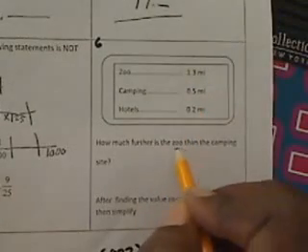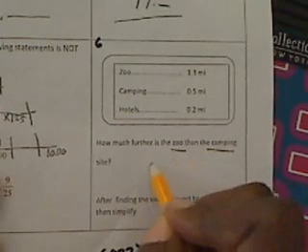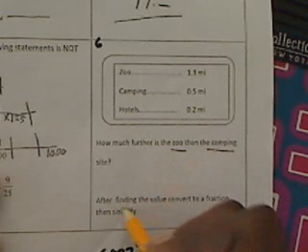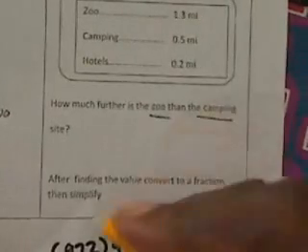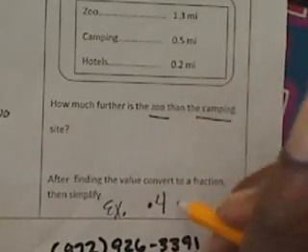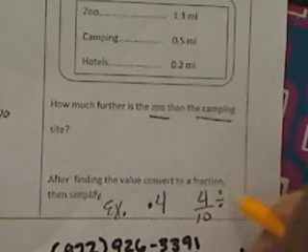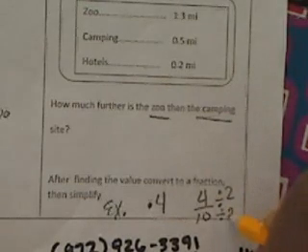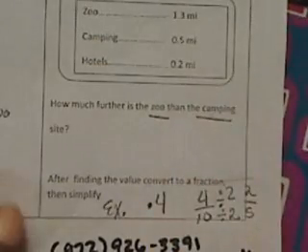Next, how much further is the zoo than the camping site? Well, once again, you're comparing two things. So you need to subtract. After finding the value, convert to a fraction and simplify. Okay, the way you convert to a fraction, this is an example, is all you got to do is read it. That's 4/10, so that's 4/10. Simplifying means you're making the number smaller. So that would be 2/5. This is an example. This is not the answer. It's an example. It's not the answer.